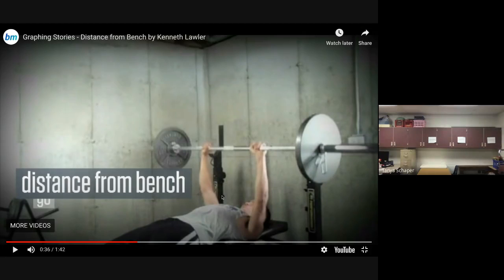I want you to figure out, where is he starting at 0 seconds? How far is this bar right here from the bench? How far is the bar from the bench? The bench, the bottom. Like where his shoulder blades are, like right here. So give your best guesstimate. We don't have anyone measuring it, so we're just going to have to guesstimate, which is totally fine.